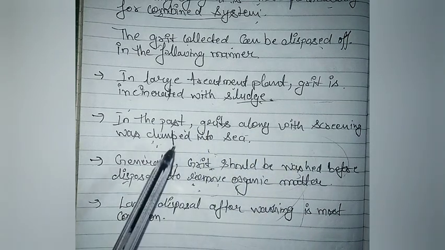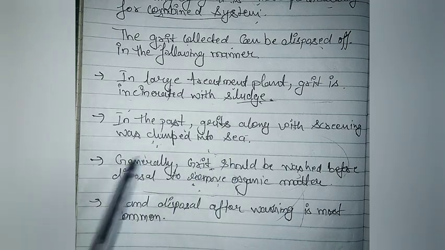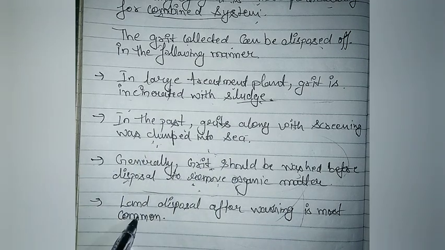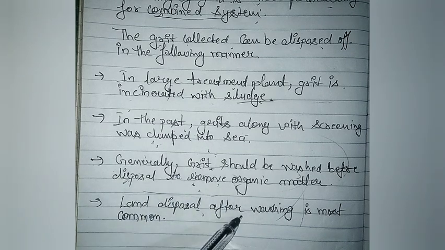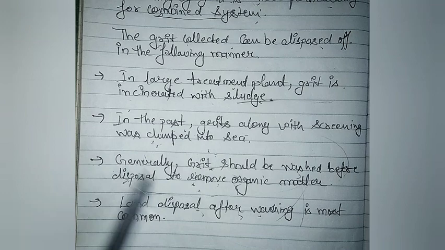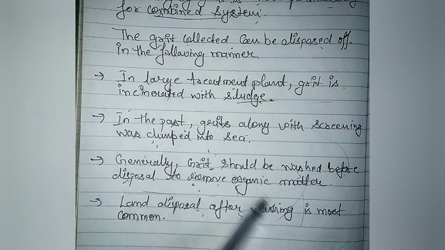So this grit should be washed before the disposal, and after that we can opt for land disposal of the washed grit. Okay, so this is the most common practice we use nowadays.